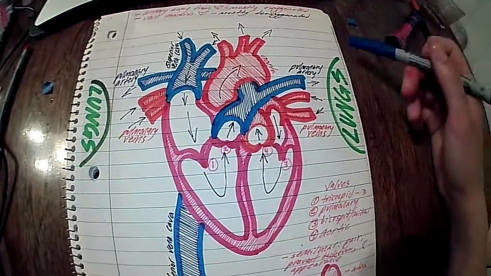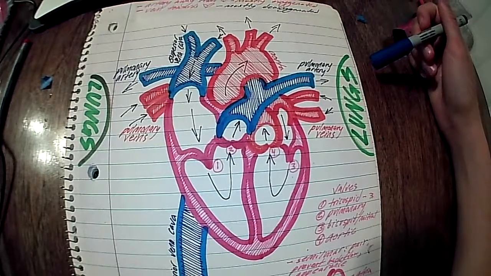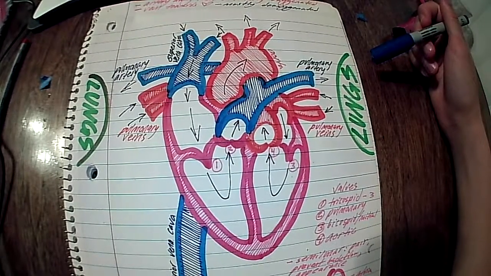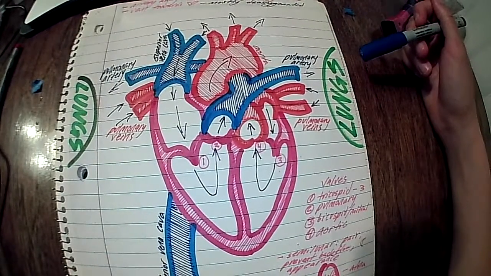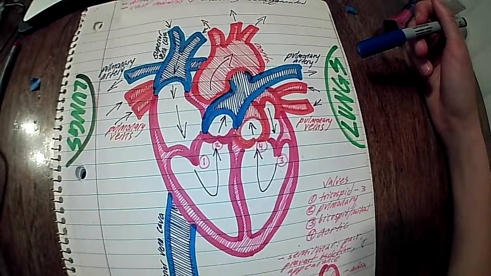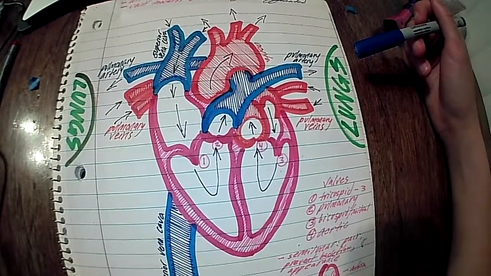Today is May 15th of 2022, and today we're going to be talking about the cardiovascular system, particularly the pathway through the heart. All right, so today we are going to talk about the passage of blood through the heart and what pathway that takes. Before we get started, there's a couple things that we need to cover our bases on.